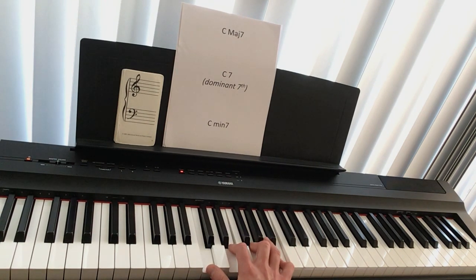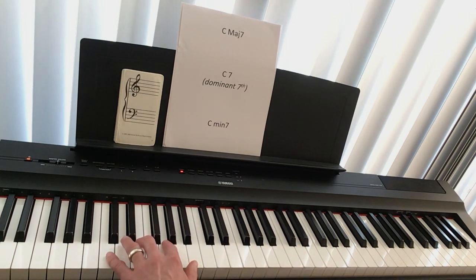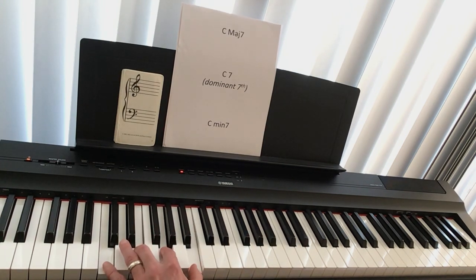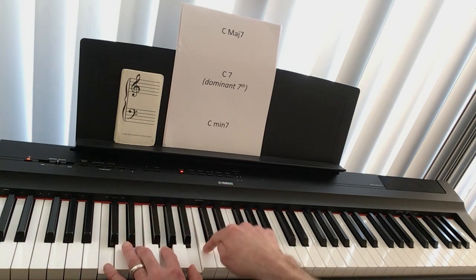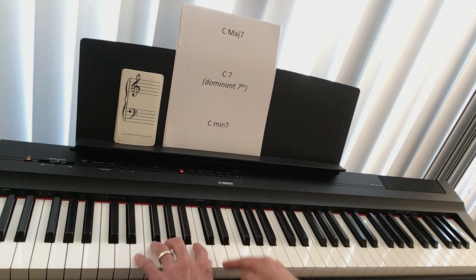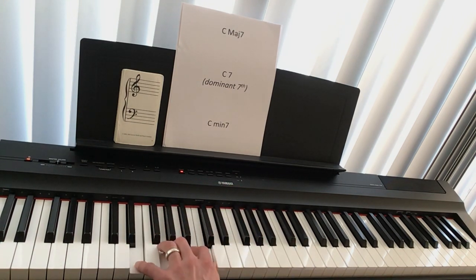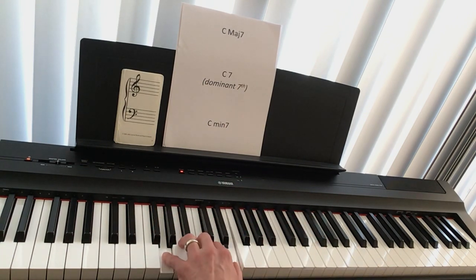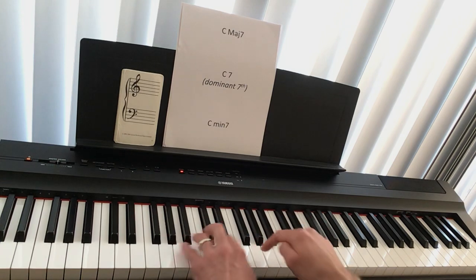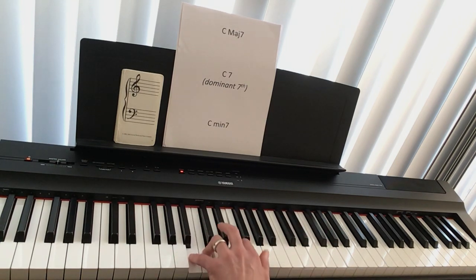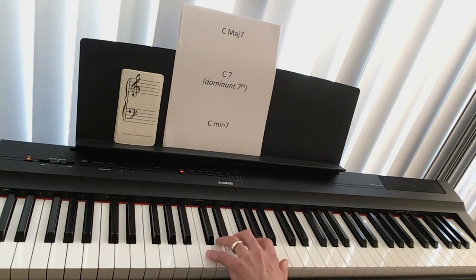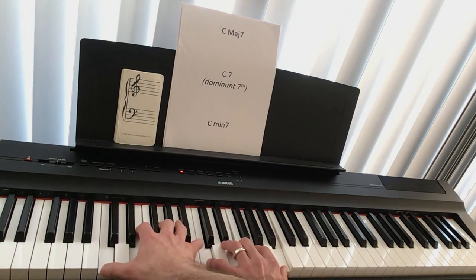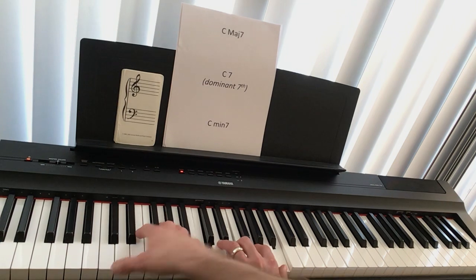Why don't you try this? Right over here, C major 7. Next inversion, we're just going to leapfrog this guy up here, but keep everything else the same. Next inversion, we're going to go here. Next inversion, here. Final inversion, this is the same one as your original. Did you notice that? These are the same chords. Let's go backwards.